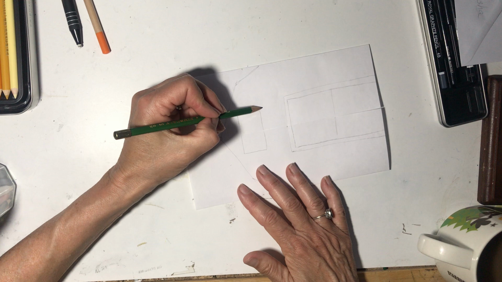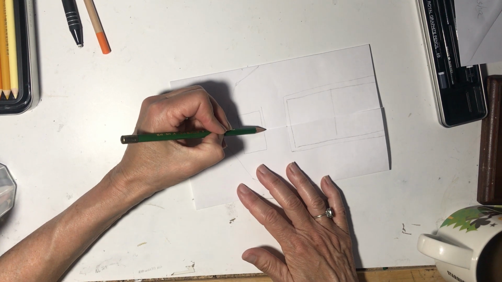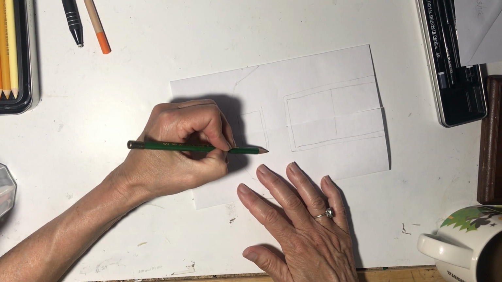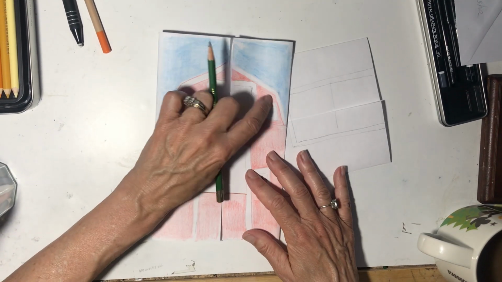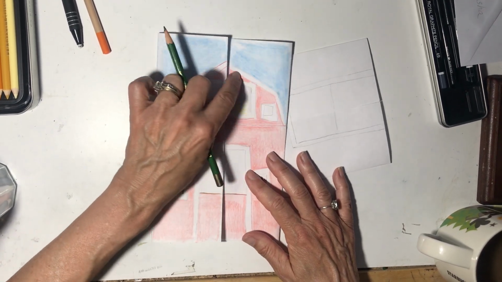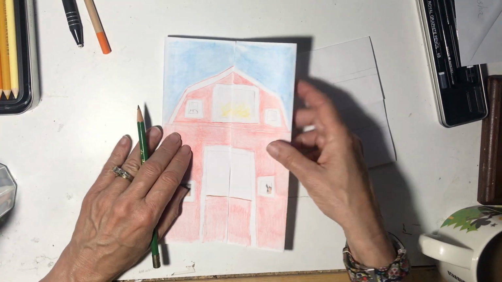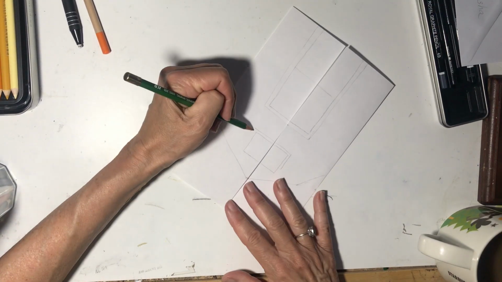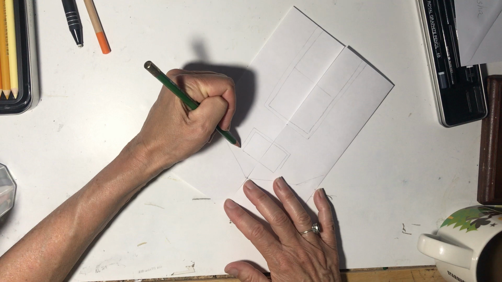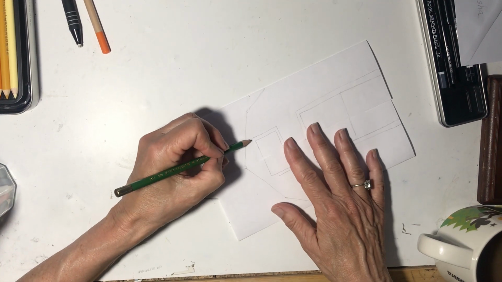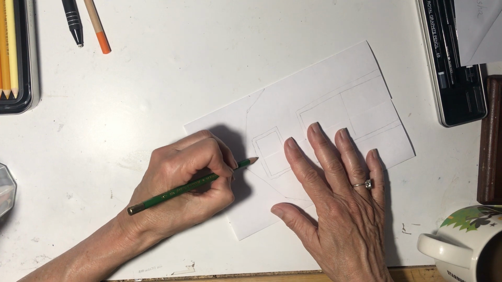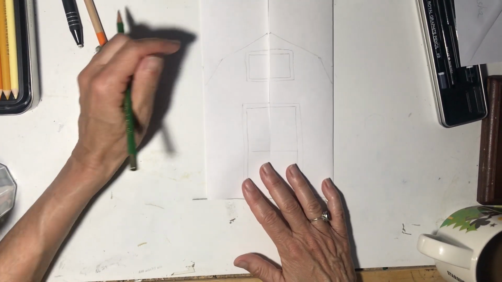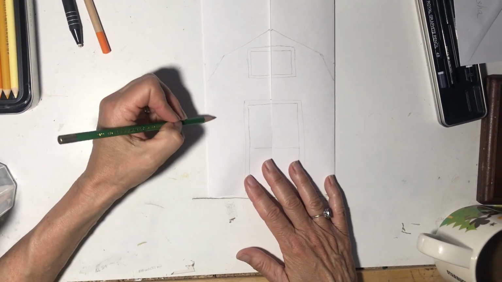And then we're going to draw another rectangle just over to make it look like it's trim. Trim is the white part. This is the trim that I'm referring to. Okay. All right. Then let's have a window over here.